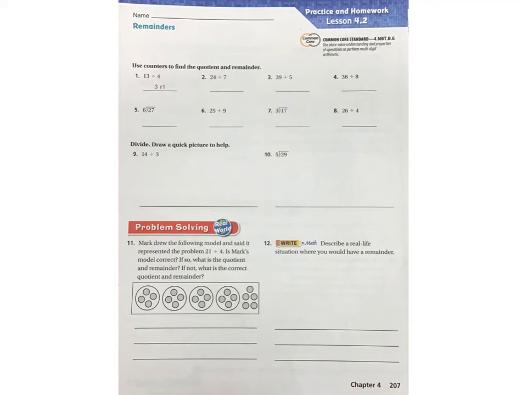This lesson is 4.2 in Go Math on finding remainders. The directions for numbers 1 through 8 say use counters to find the quotient and remainder. If you need to get an extra piece of paper to help you draw this out, you totally can. All right, so for number 1, they are going to be dividing it into 4 groups. So that will help you. 4 groups right here. You're going to divide 13.